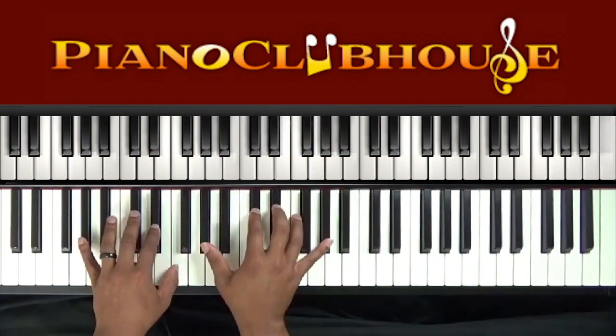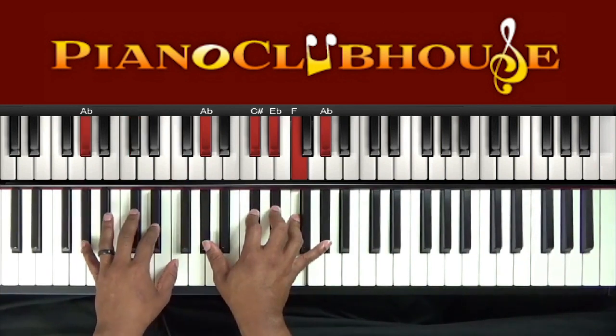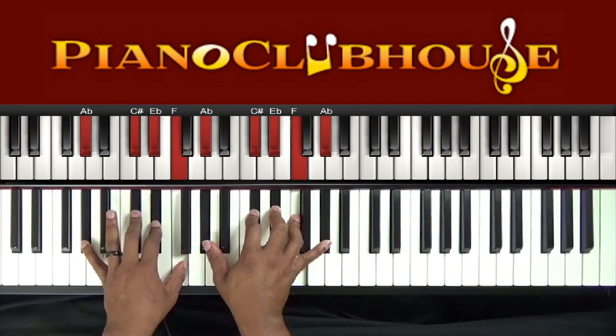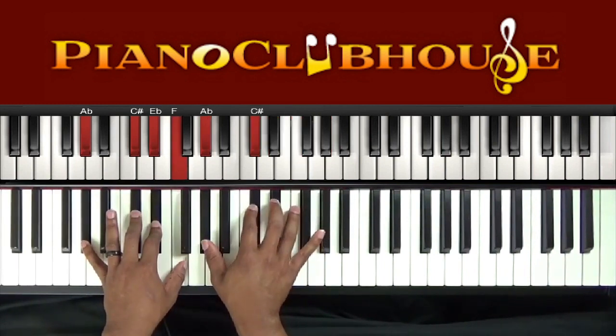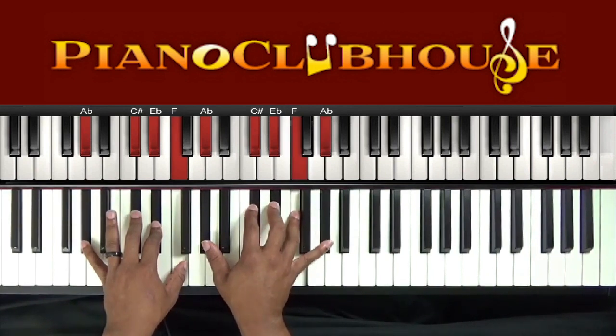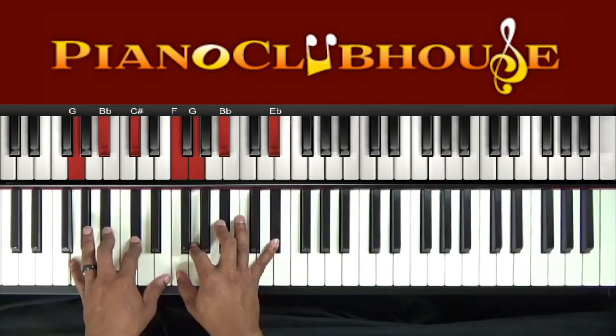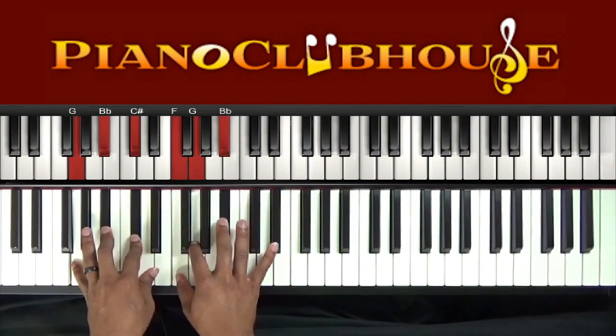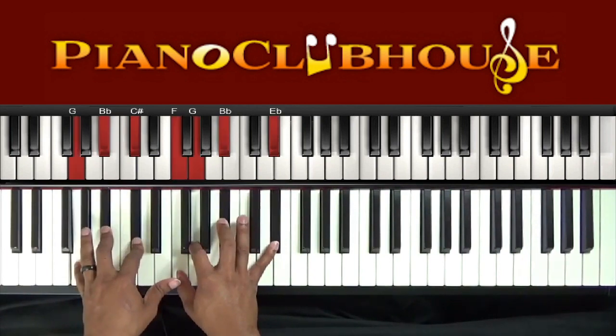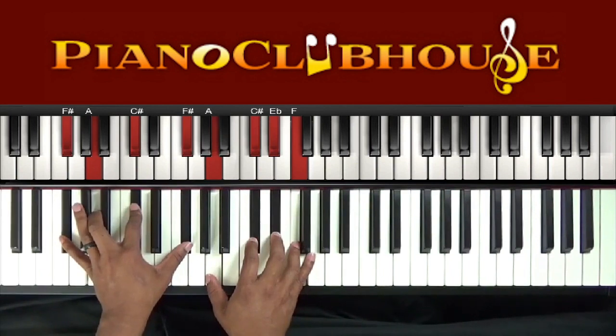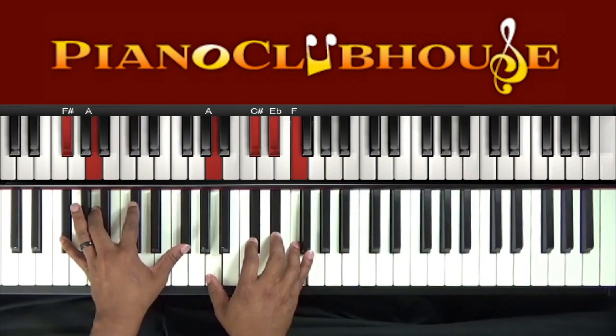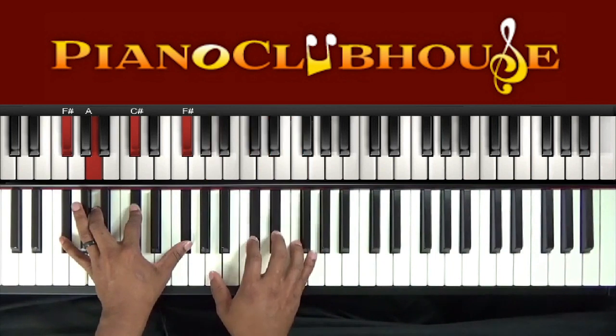Alright? Next chord. We have in the left hand A flat, C sharp, E flat, and F. Right hand we have A flat, C sharp, E flat, F, and A flat. Okay? Next chord. Left hand we have G, B flat, and C sharp. Right hand we have F, G, B flat, and E flat. Next chord. We have F sharp, A, C sharp, and F sharp. Right hand we have A, C sharp, E flat, and F.